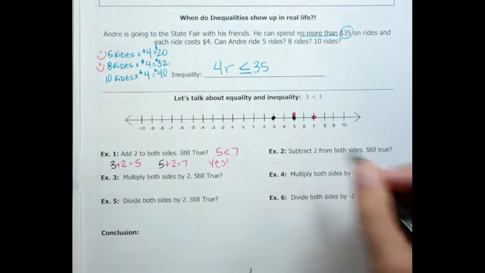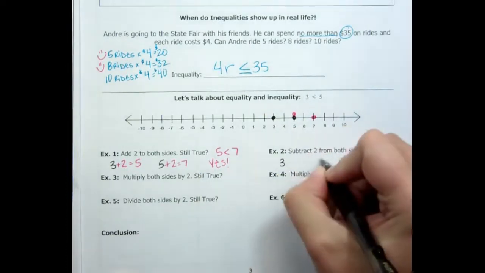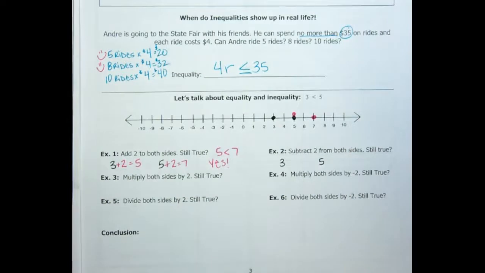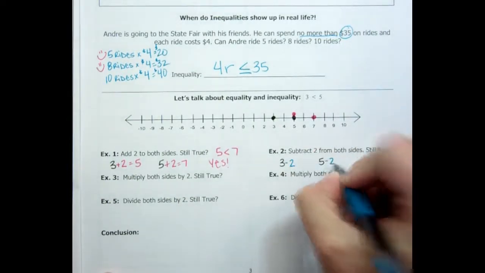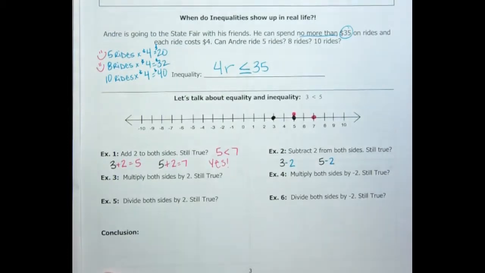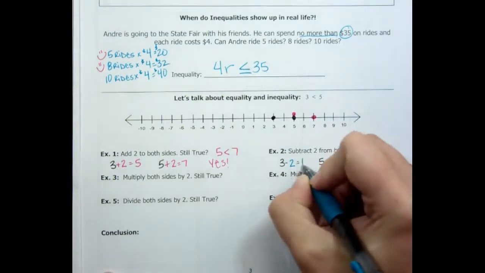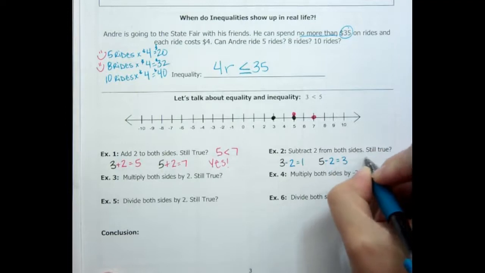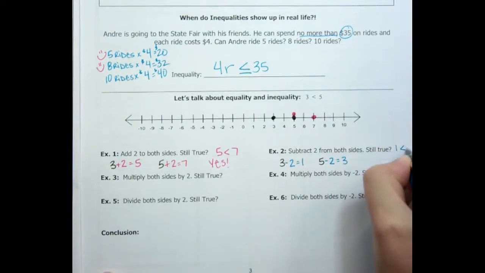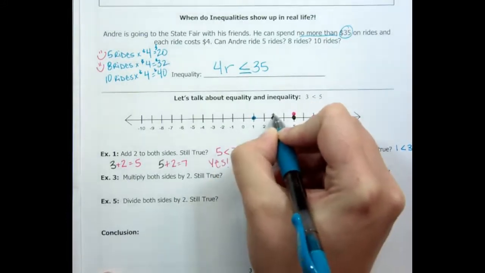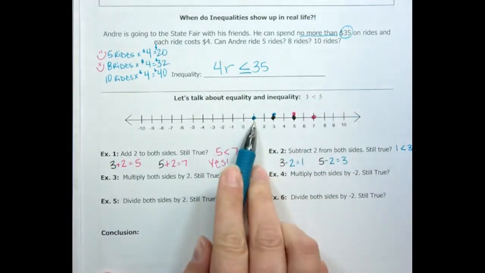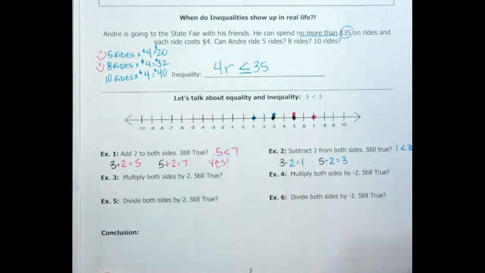Okay, let's subtract 2 from both sides. So I'm going to start with 3 and 5. And I'm going to use a different color so you can kind of see what we're doing. Subtract 2 from each side. So this gives me 1, and this gives me 3. So is 1 less than 3? Here's 1, here's 3. Is 1 less than or to the left of 3? Yes.